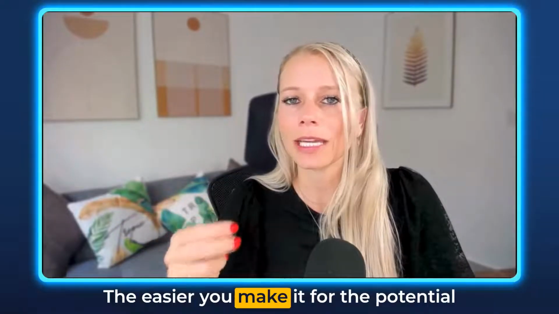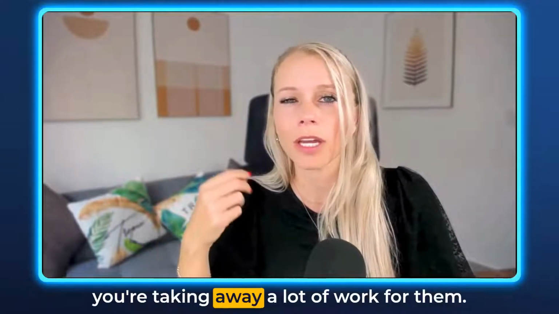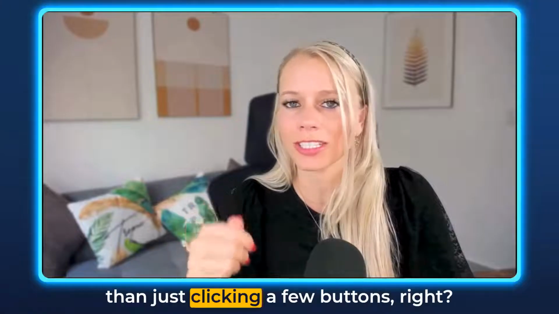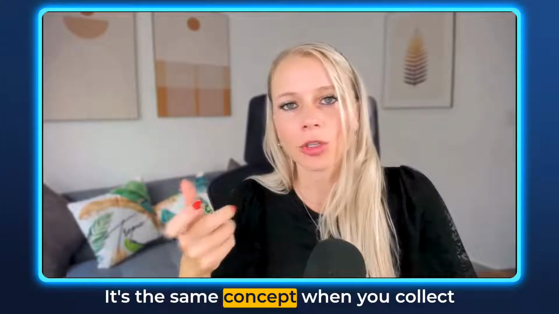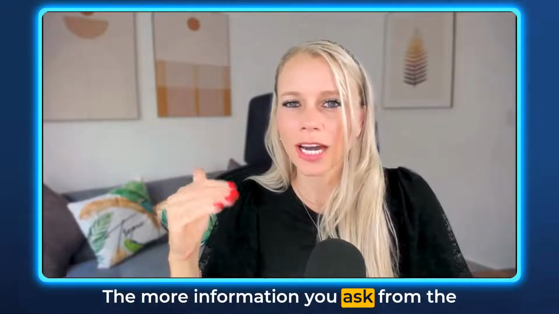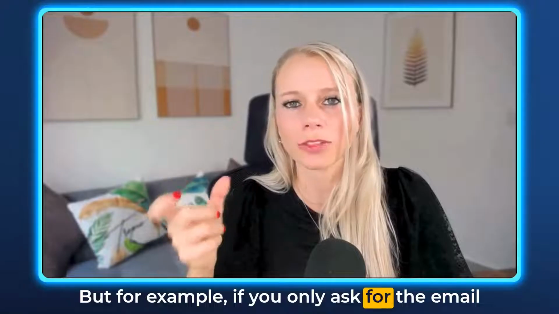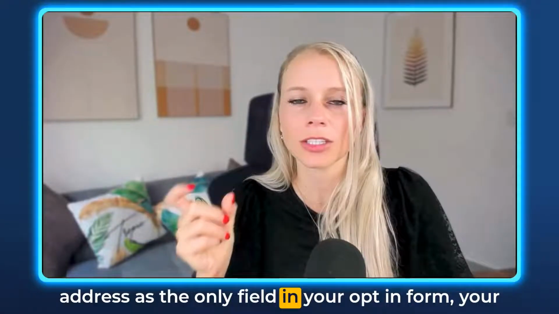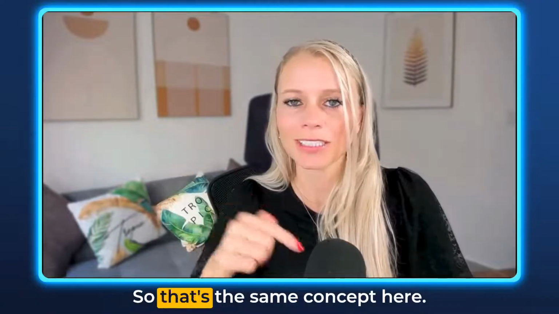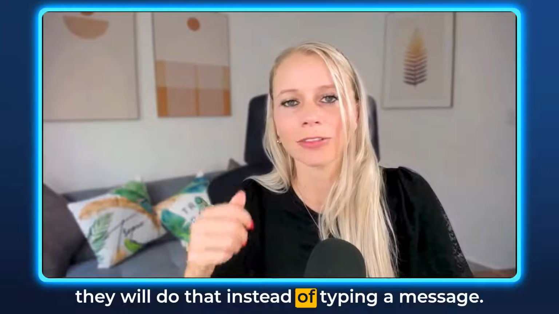The easier you make it for the potential customer to interact with you, meaning you're taking away a lot of work for them. Typing a text is more work than just clicking a few buttons, right? It's the same concept when you collect email addresses with an opt-in form. The more information you ask from the people, the less opt-ins you will have. But for example, if you only ask for the email address as the only field in your opt-in form, your conversion rate collecting those leads will increase. So that's the same concept here. If people have the option to click a few buttons, they will do that instead of typing a message.